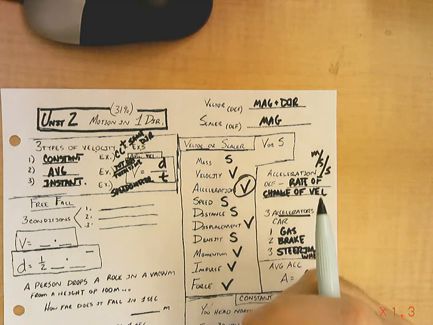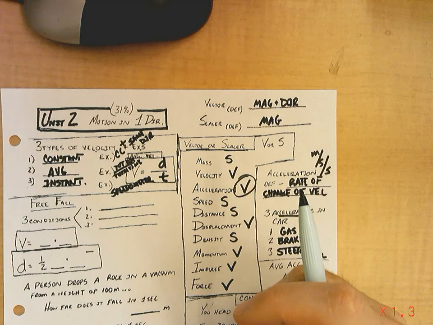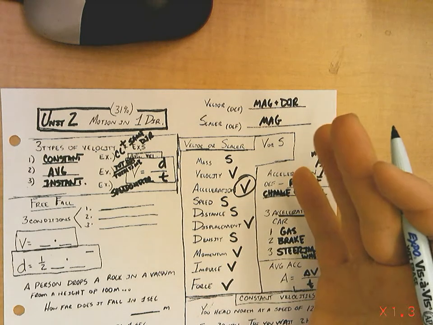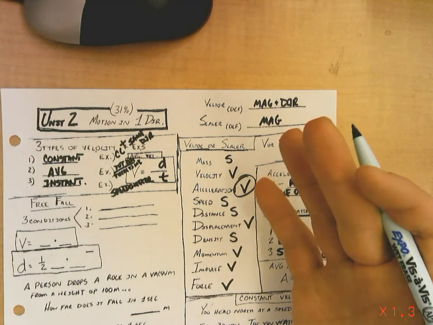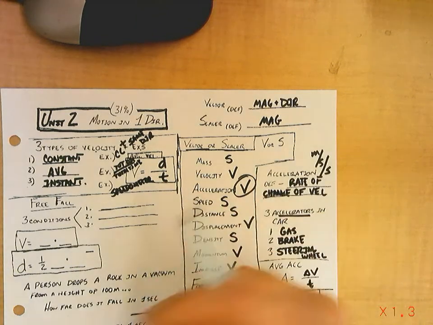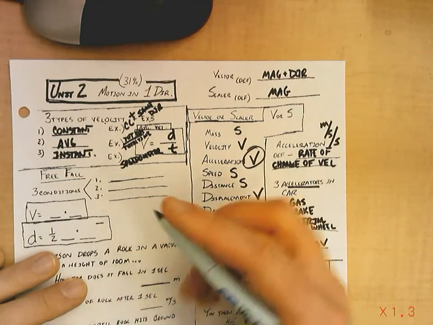But to be honest, you can do pretty well on this exam with only knowing number 3 and number 1. Unless you choose to throw it up and miss it, then you should know them all. But of course you can graph that. But we digress. Alright, so free fall, 3 conditions.